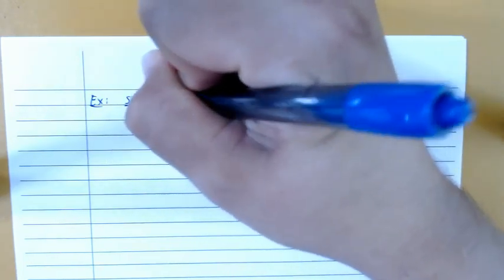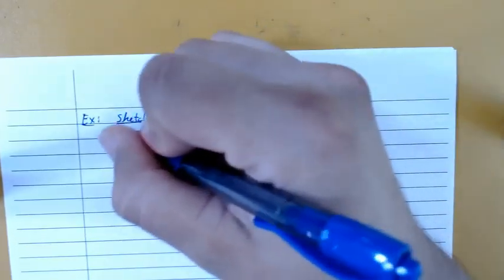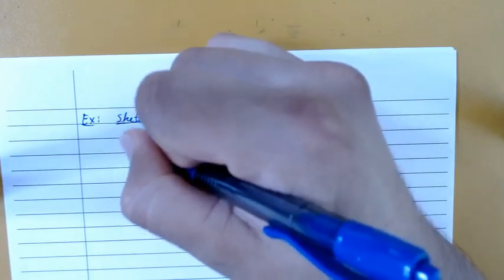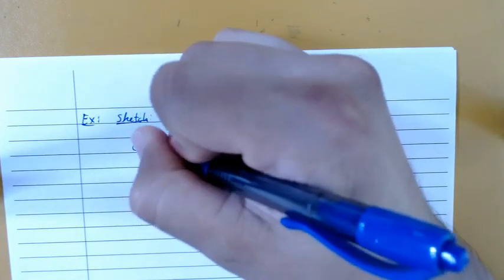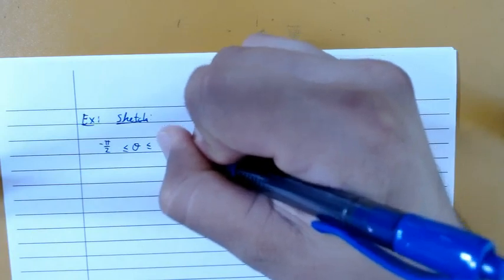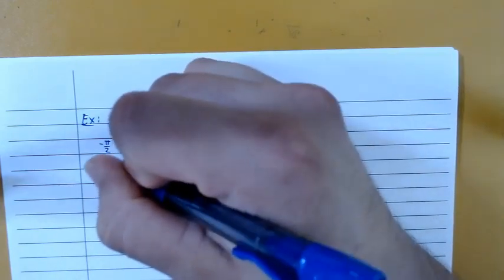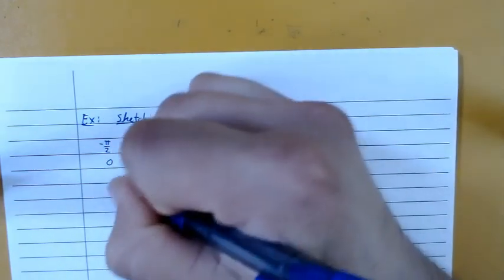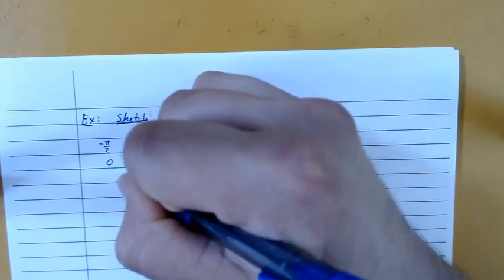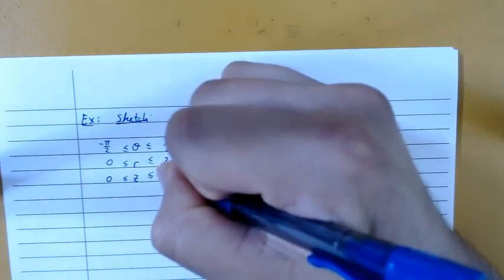I'm going to go ahead and sketch the following. First of all, in cylindrical coordinates, I'm going to sketch the following solid. I want the solid that has a value of theta that's between negative pi over 2 and positive pi over 2. I want r to be bound between 0 and 3. And I want z to be bound between 0 and r times the cosine of theta.